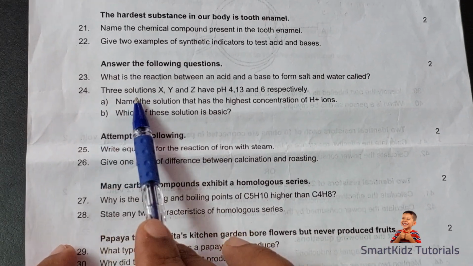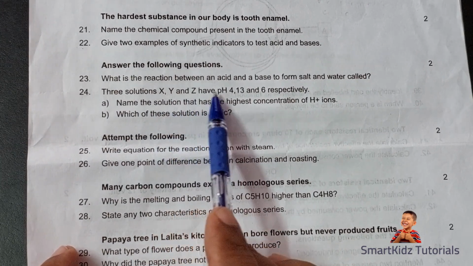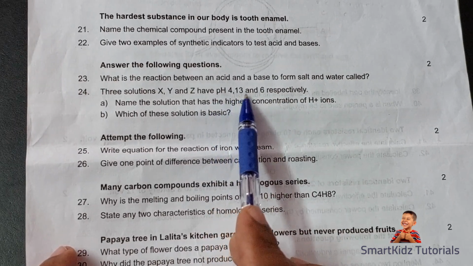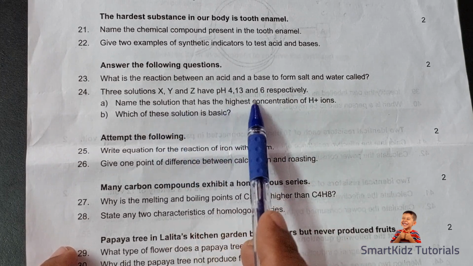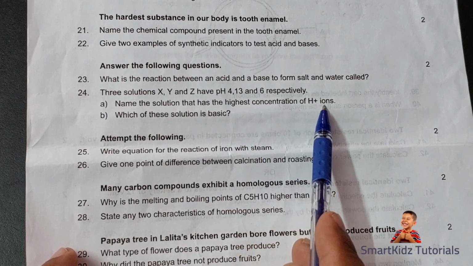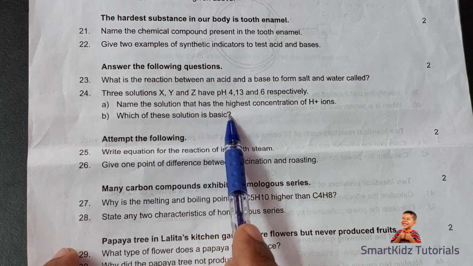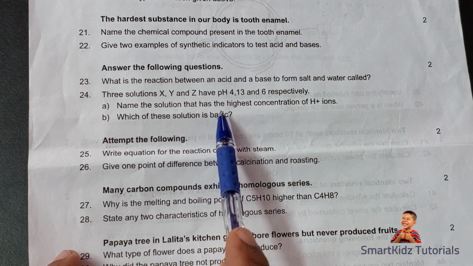Question number 24. Three solutions X, Y and Z have a pH of 4, 13 and 6 respectively. Name the solution that has the highest concentration of hydrogen plus ions. Which of these solutions is basic? So we'll address this one first. Which of these is a basic solution?